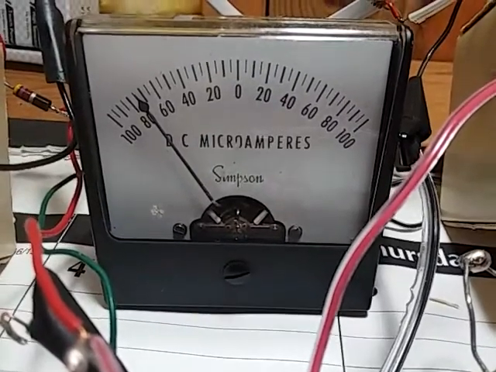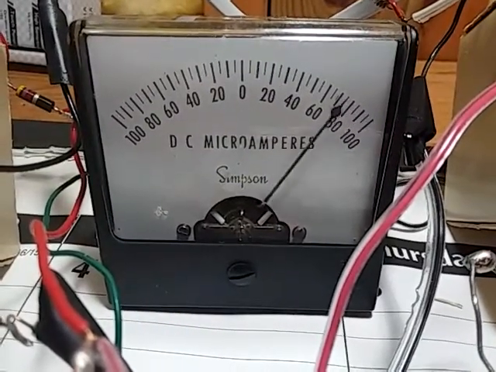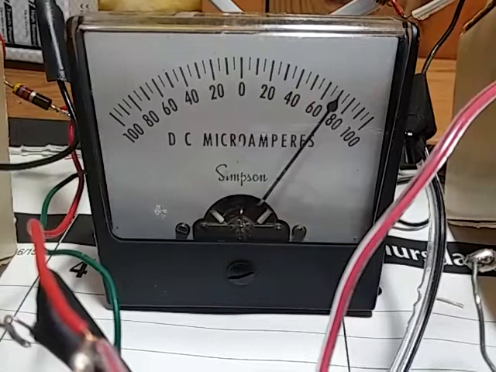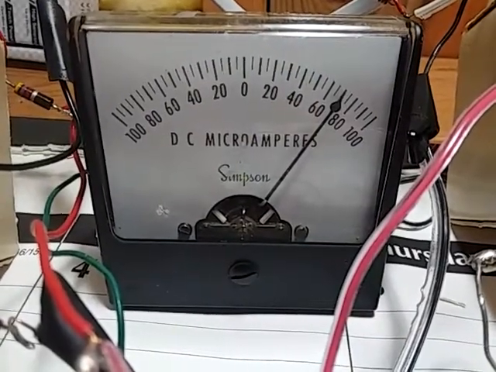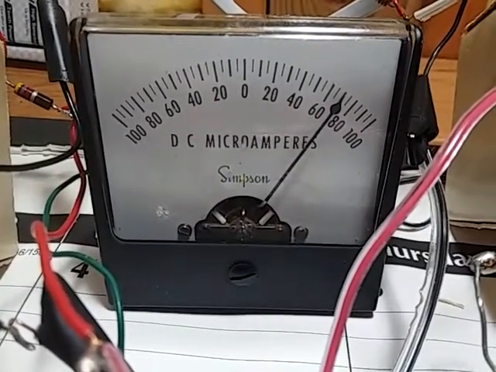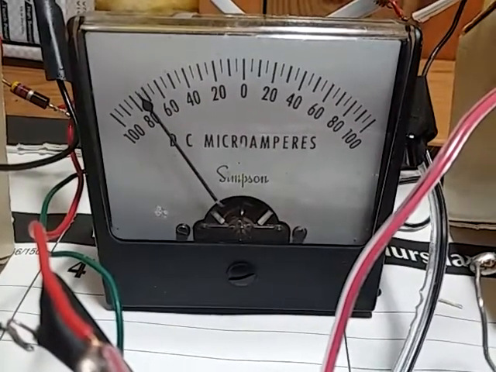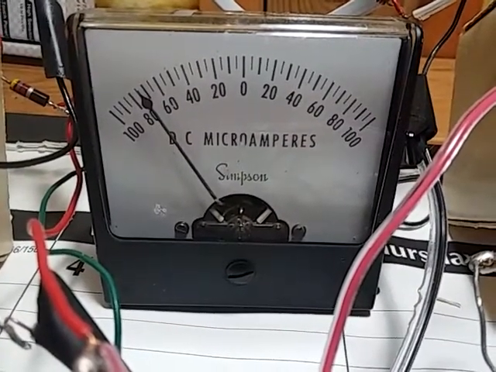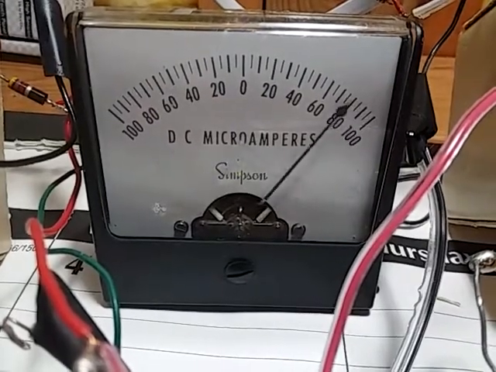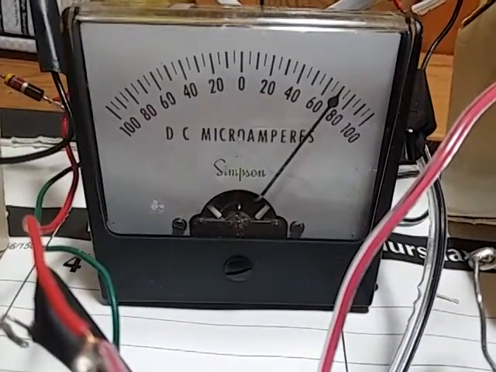Here's the output, which causes the 7-volt signal to make the output 7 volts. It's a very classic control system and the entire purpose of a control system.